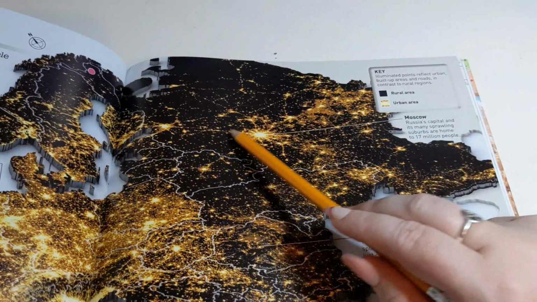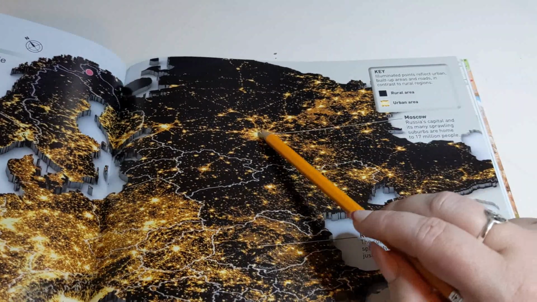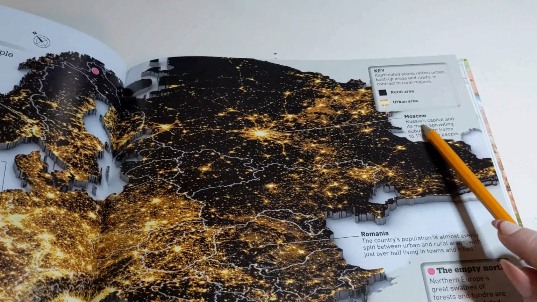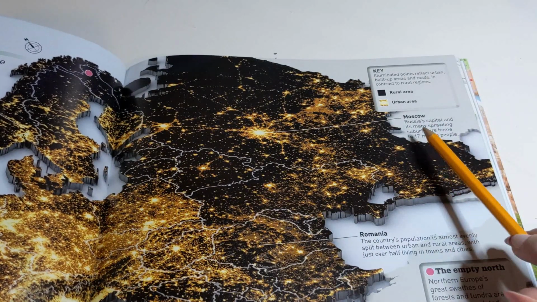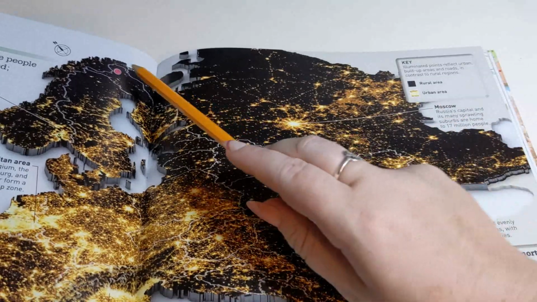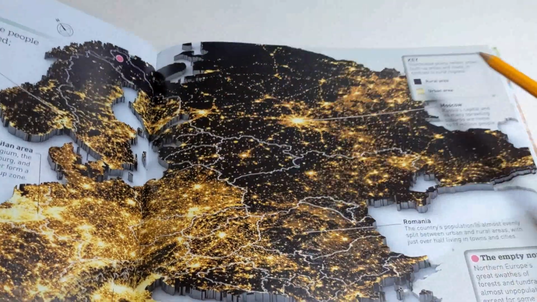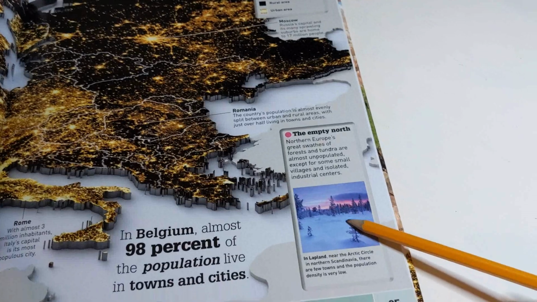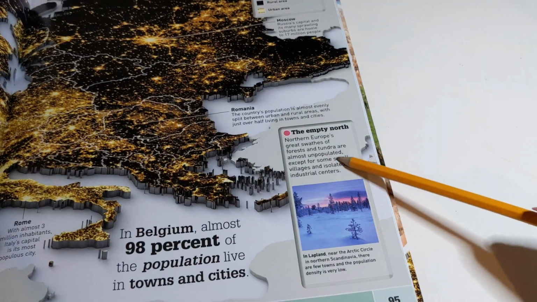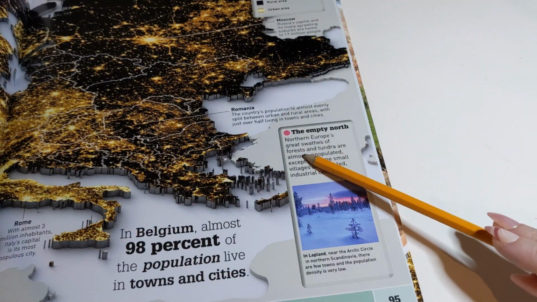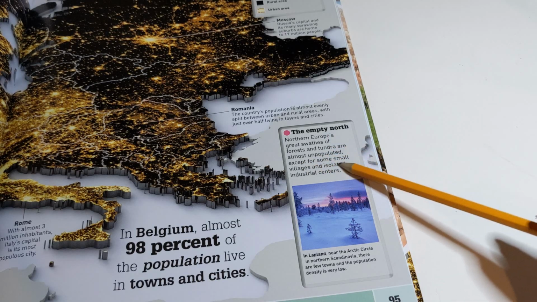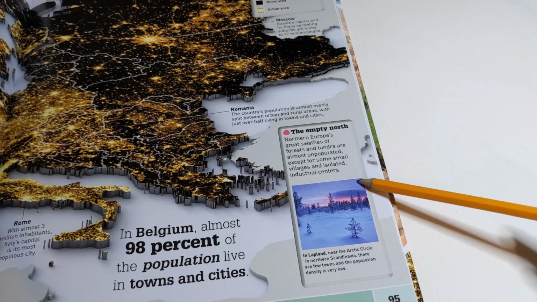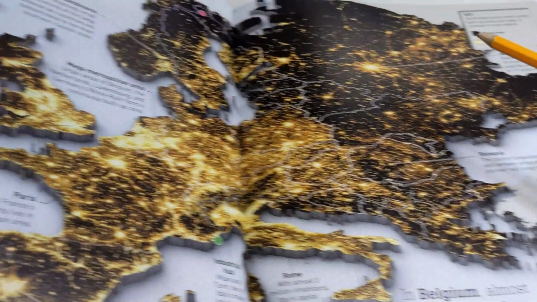Look how it goes pew, pew, pew. Like a little star. It says Russia's capital and its many sprawling suburbs are home to 17 million people. We've got a dot way up here for the empty north. Look at this picture. It says Northern Europe's greatest swaths of forest and tundra are almost unpopulated except for some small villages and isolated industrial centers.